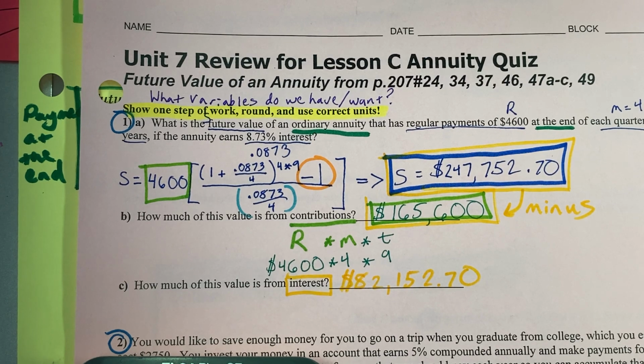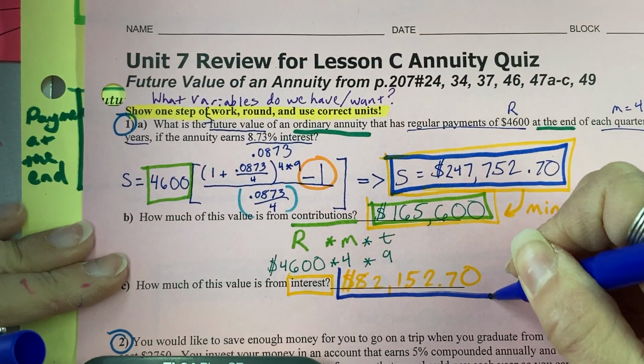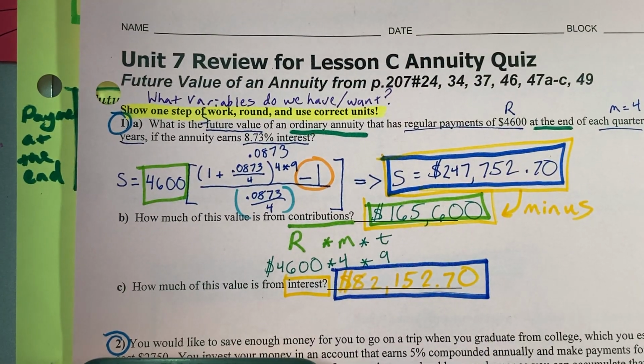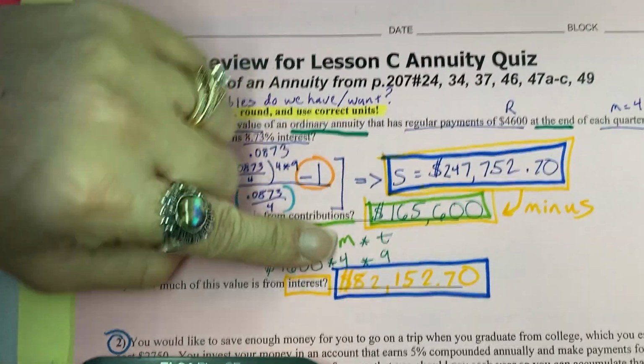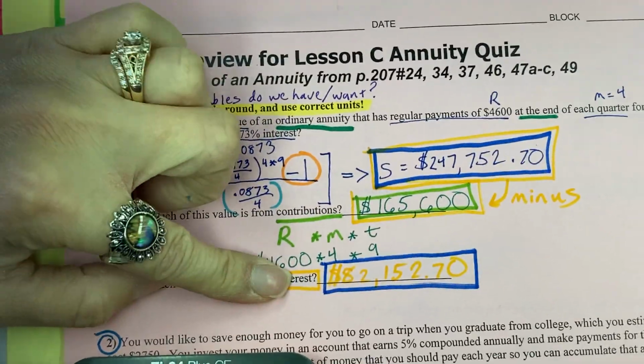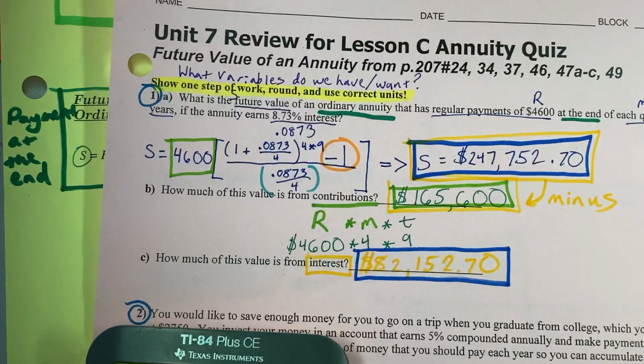I do not like that decision I made to write that in yellow, but it's fine. So that is our interest amount. These three working pieces are very important with any annuity. It builds interest and we get this large amount in the future. And to find out how much we are putting in, it's the payments we're making into the account times the payment periods times the time. And then the interest is the subtraction of those two.